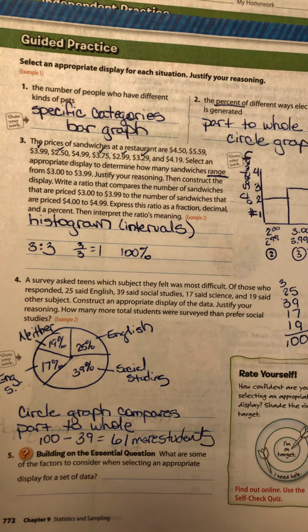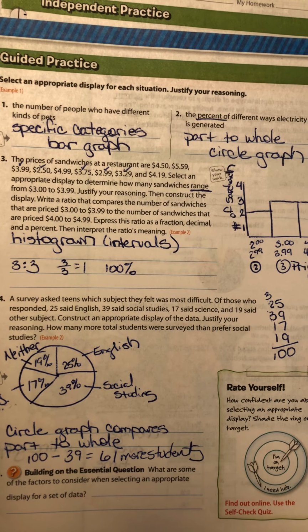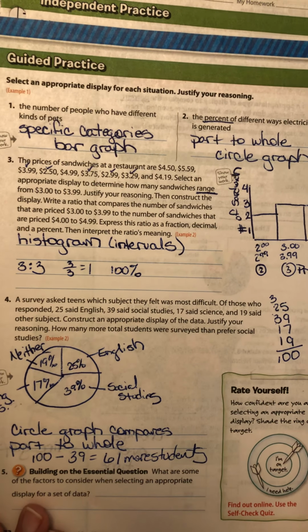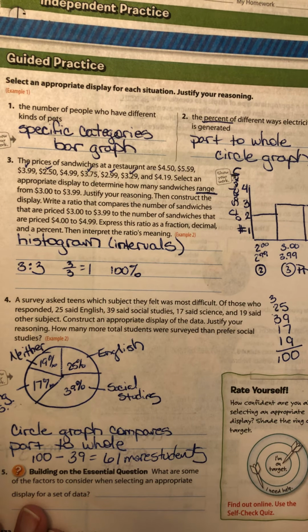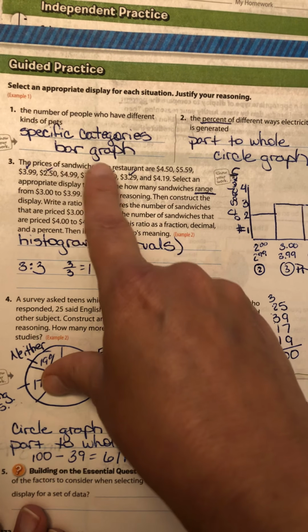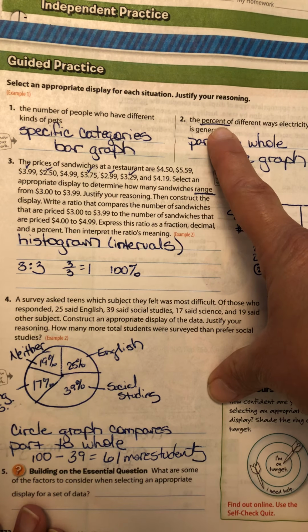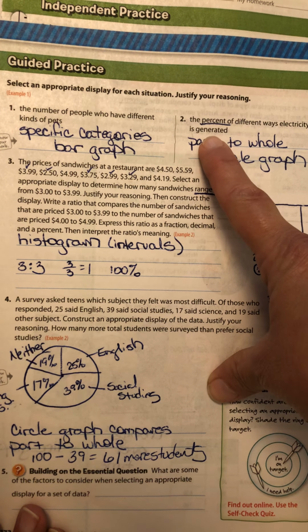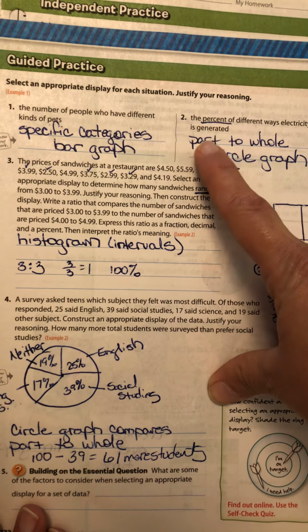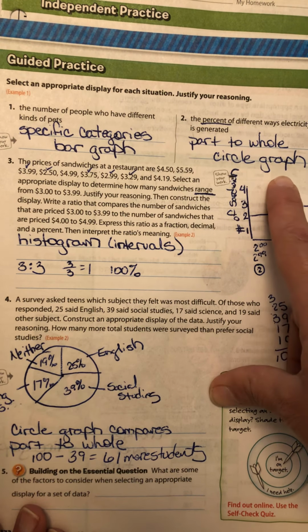So this is a real short lesson, guys. You should know how each of these graphs are used based off of the past years. So the number of people who have different kinds of pets, this is specific categories, so we're going to go with a bar graph. The percent of different ways electricity is generated, percent, we're doing part to a whole, so we're going to do a circle graph.